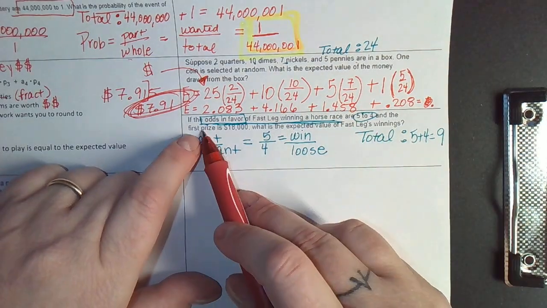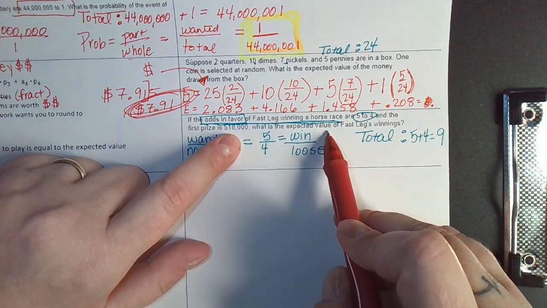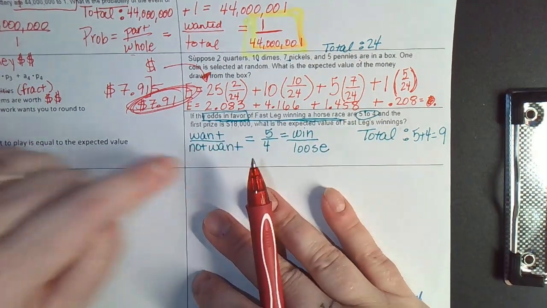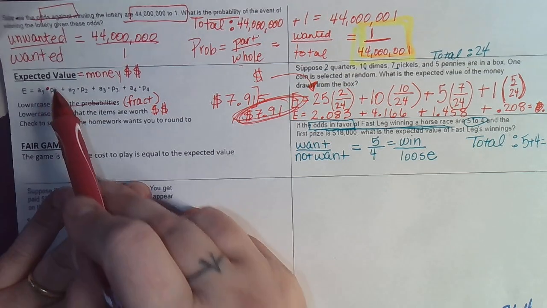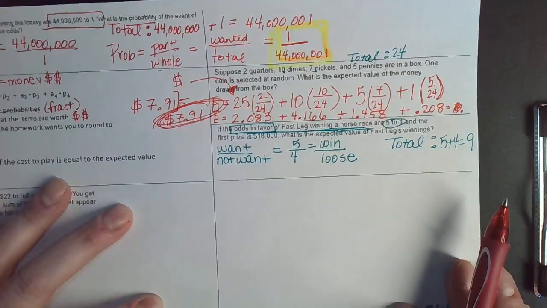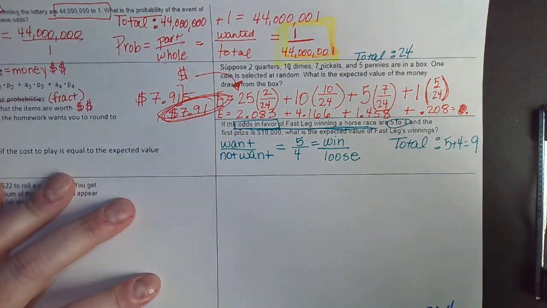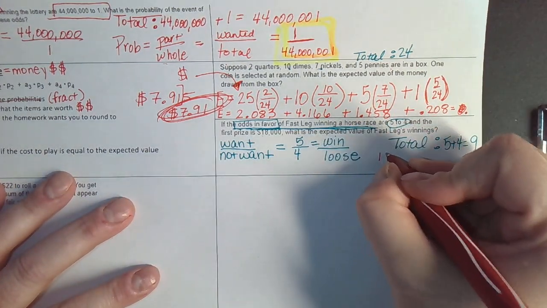Okay, let's read the rest of the question. It says, and the first prize is $18,000. What is the expected value of Fast Leg's winnings? Okay, well, first we have lowercase a, which is how much the item is worth. So how much is it worth to win? Well, it's $18,000.